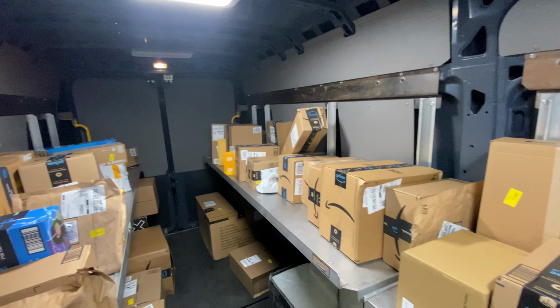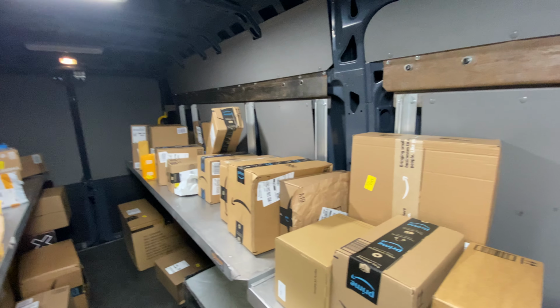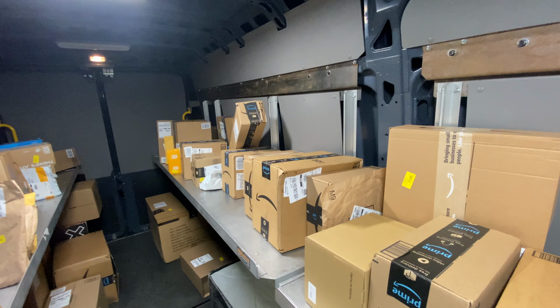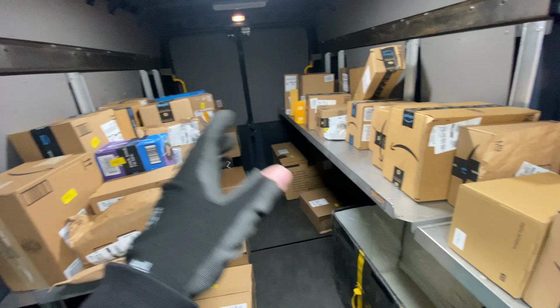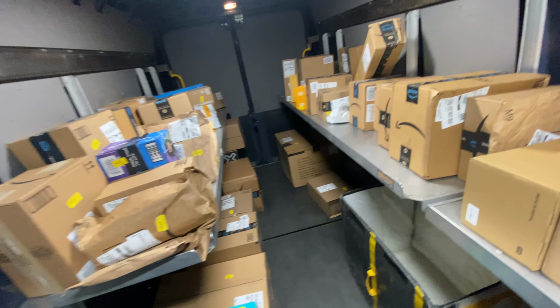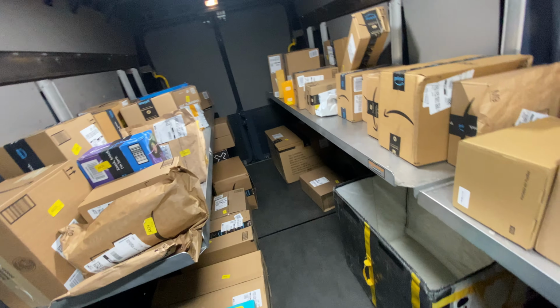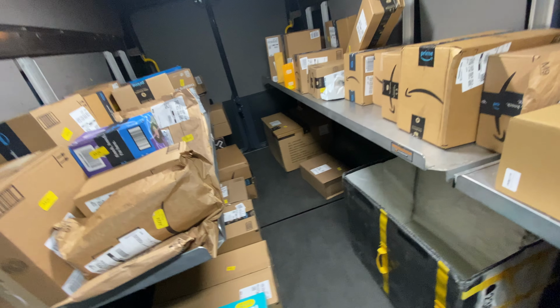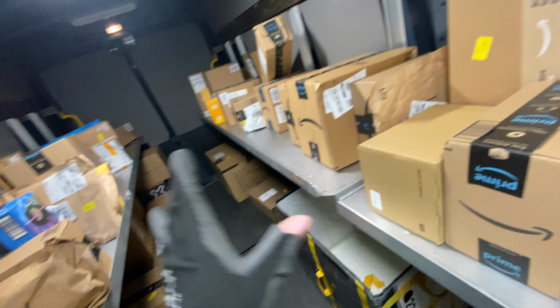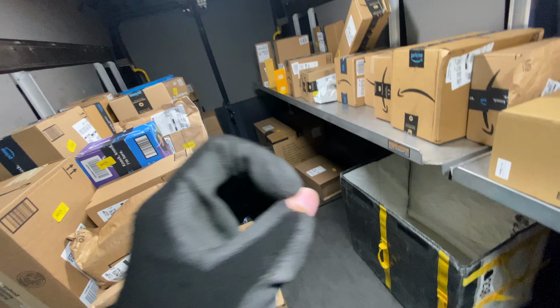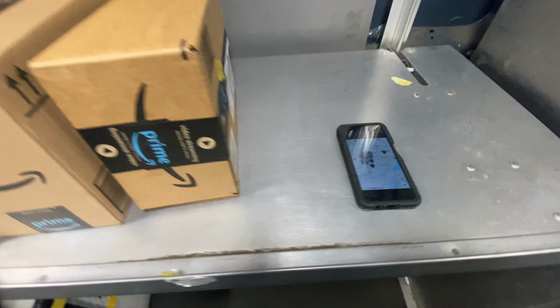This is going to be a video on how to organize your flex routes. Now these are very different from your regular routes that you get normally from your DSP, where you get the bags and all that from the warehouse. This is also something you get from the warehouse, but these are called flex routes, where they're kind of scattered, not all in the same place, if that makes sense. So I'm gonna show you what I'm talking about.